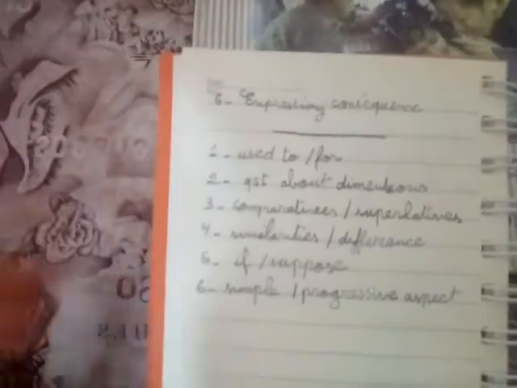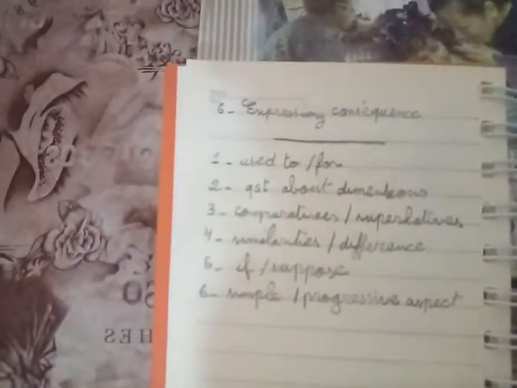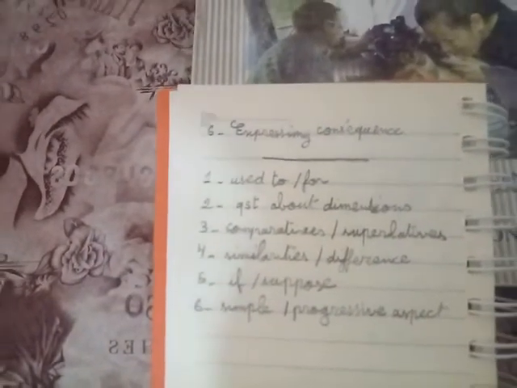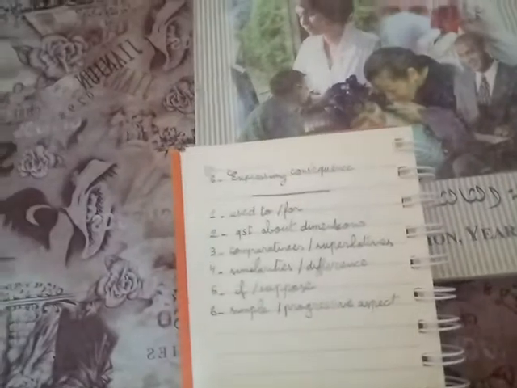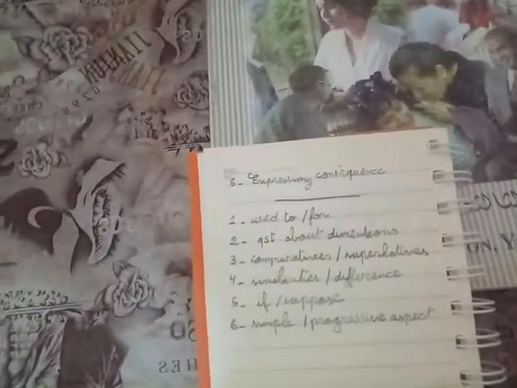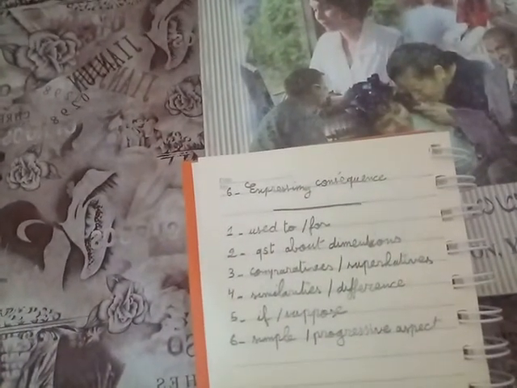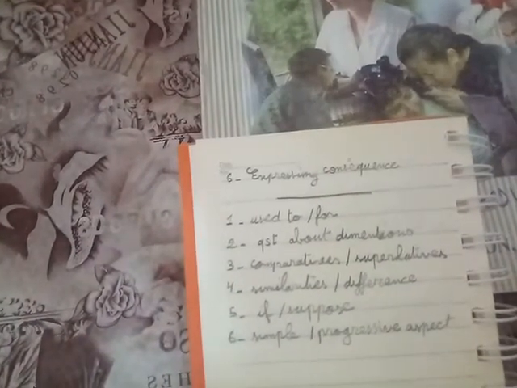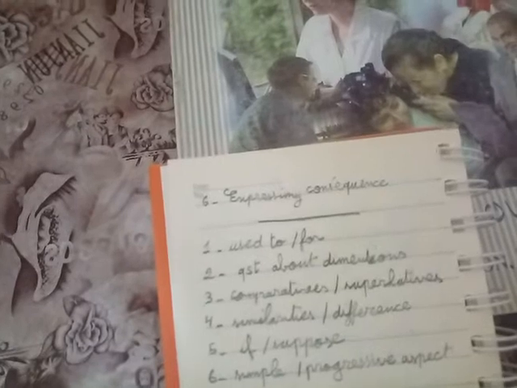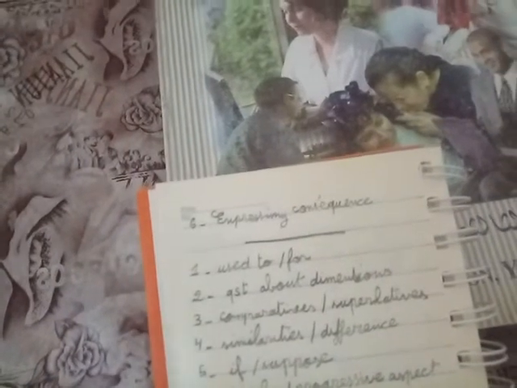The next one will be expressing consequence, as we studied it many times in last years. Expressing consequence, and you'll be studying cause with it because they should be together, as we always study them. In the third unit, we'll be using used to and used for to express function of things, and you'll be using them in questions too.